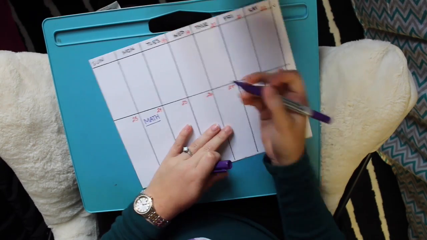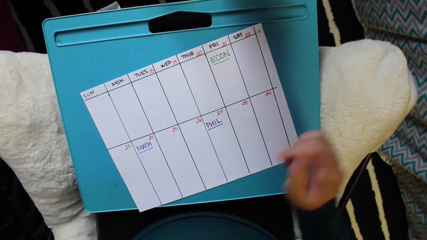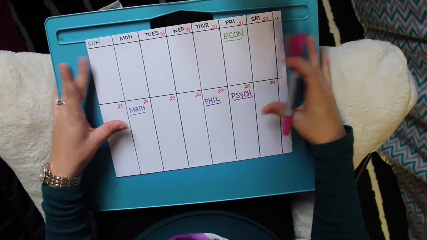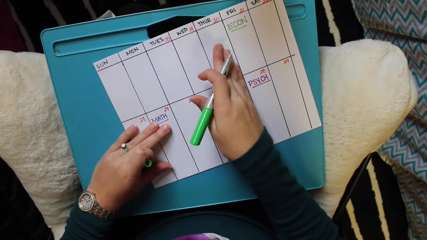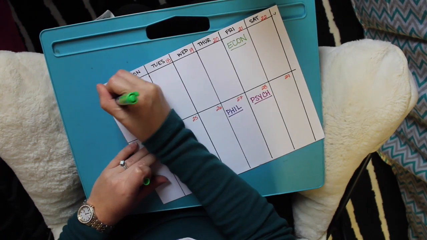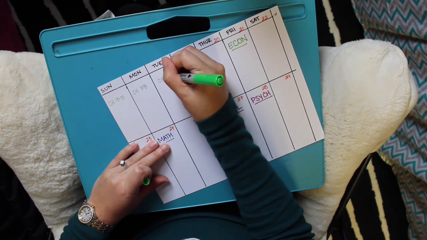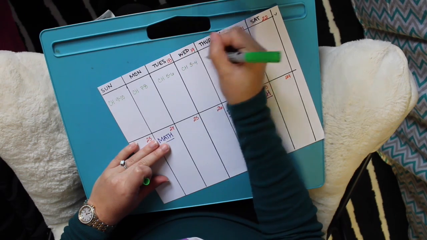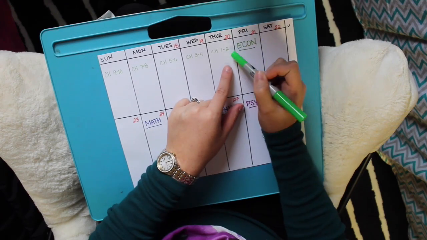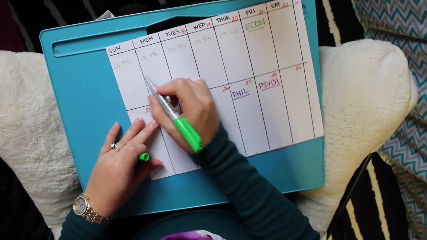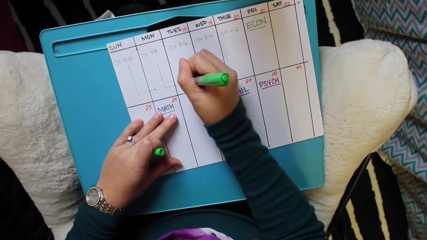I'm first going to actually write in the days of the midterms that I have. So I have math, philosophy, econ, and psych midterms in the next 2 weeks. Now what we do is we count back 5 days from your midterm, and that's when you should start studying. I feel that is the best way to retain your knowledge and to not cram, because cramming won't help you. Don't listen to people who say it will. It doesn't. So I started 5 days before econ, and I split all of those chapters into those 5 days so that I'm not studying everything in one day.